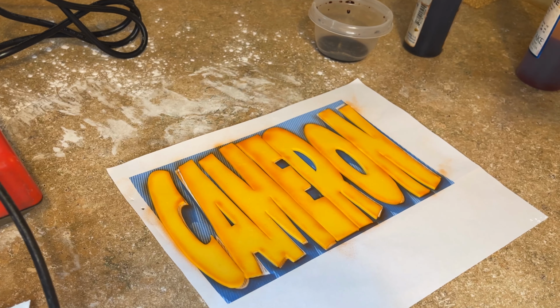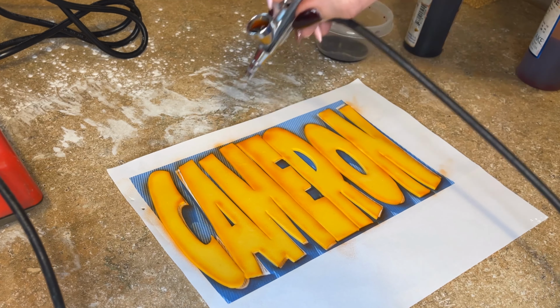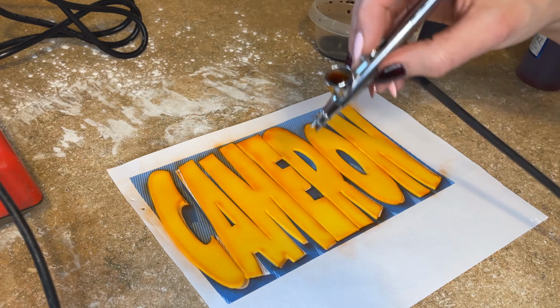And that looks kind of cool. And I just want to hold this further away and just spray a little bit, getting the color a little deeper. There we go.